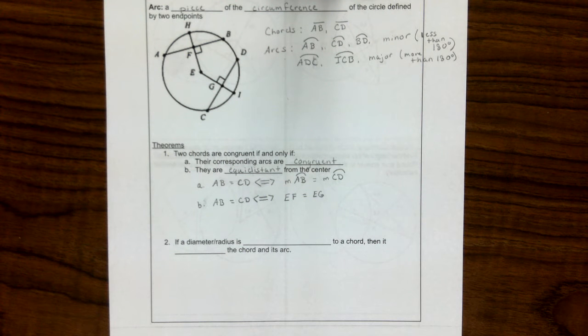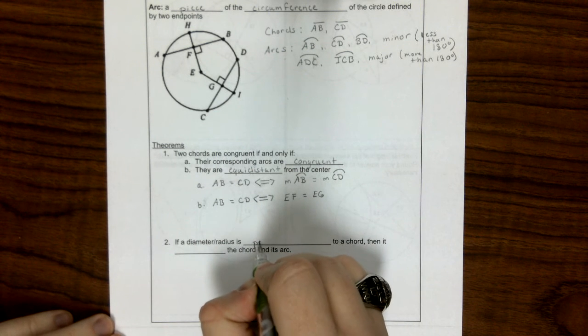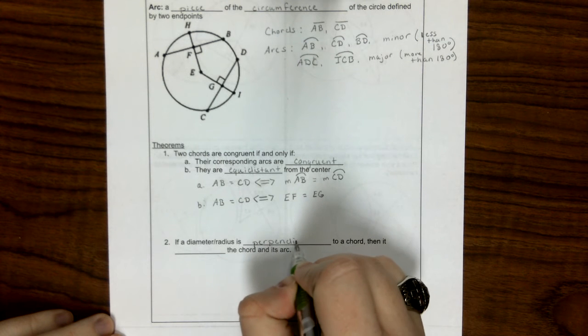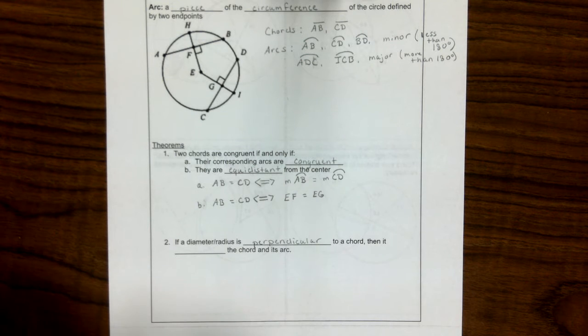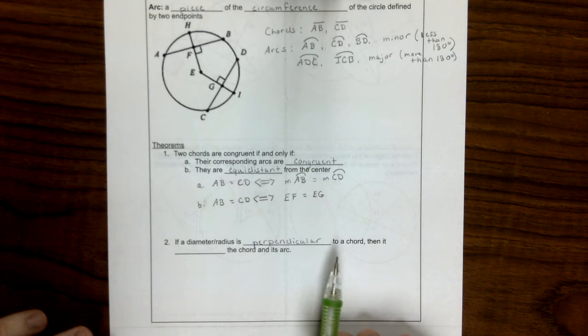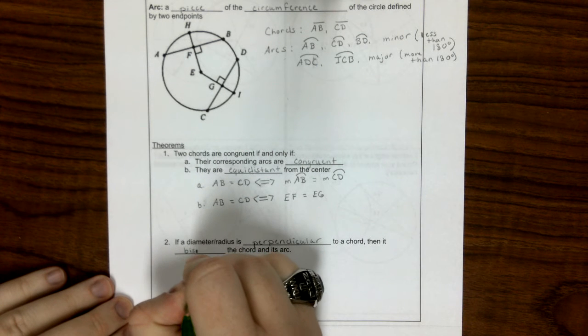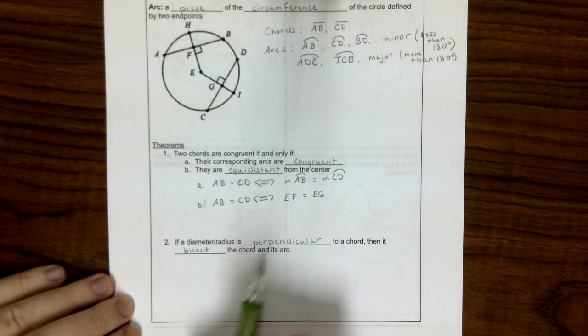Okay? Second theorem says if a diameter or a radius is perpendicular, it's one of my favorite words to say, perpendicular, meaning they intersect at 90-degree angles. So if a diameter or a radius is perpendicular to the chord, then it is going to bisect the chord. Remember, bisect means cut in half. So it's going to cut the chord and its arc in half.